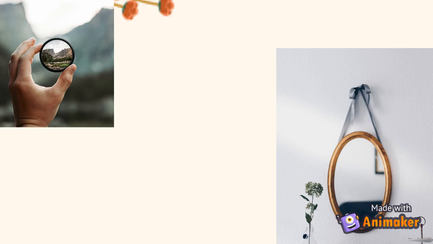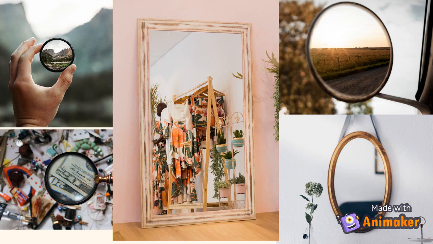Lenses and mirrors have several applications in our day-to-day life. People often confuse these two devices as they look similar, but in reality, they are entirely different from each other in terms of purpose and usefulness.